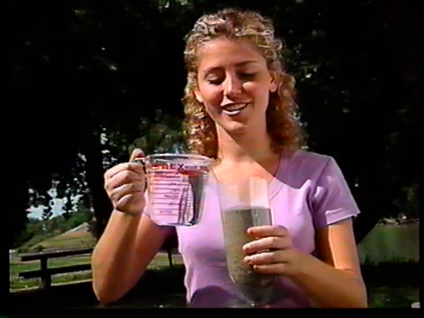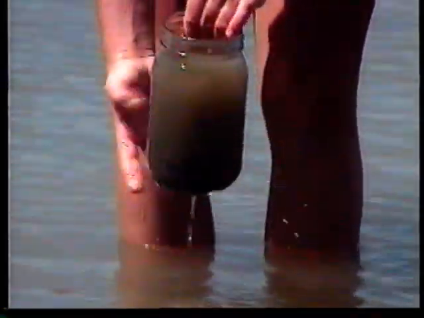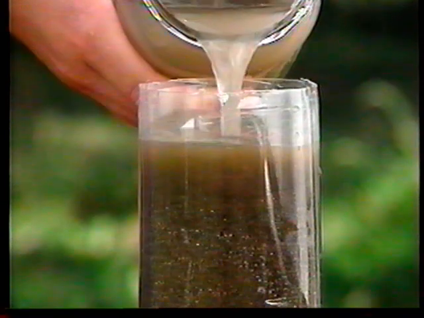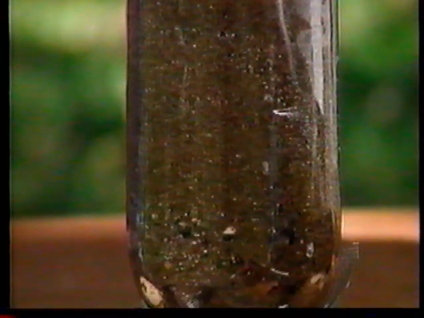Run water through to clean the filter. Then get some really dirty, muddy, yucky water and pour it through. You can see how the filter traps a lot of the stuff that was in the water. Unfiltered, filtered, but don't drink it.